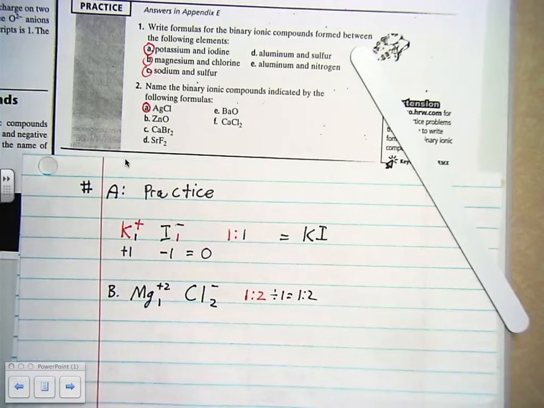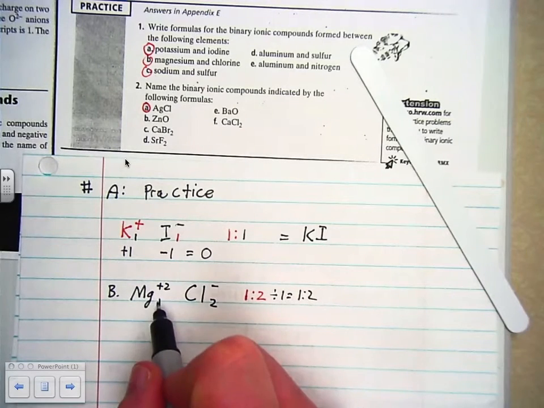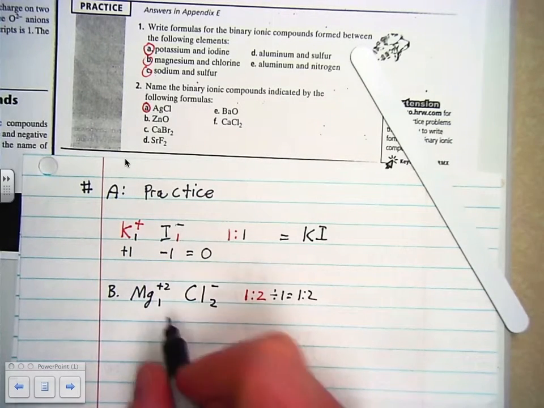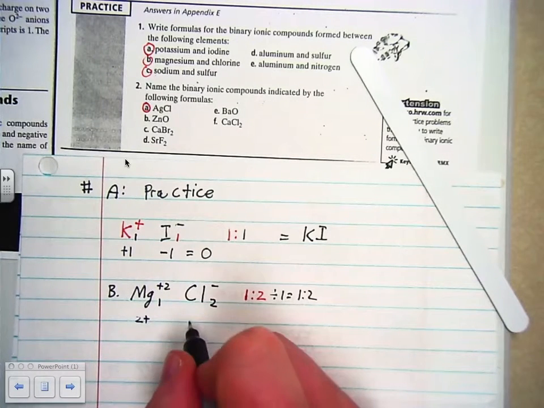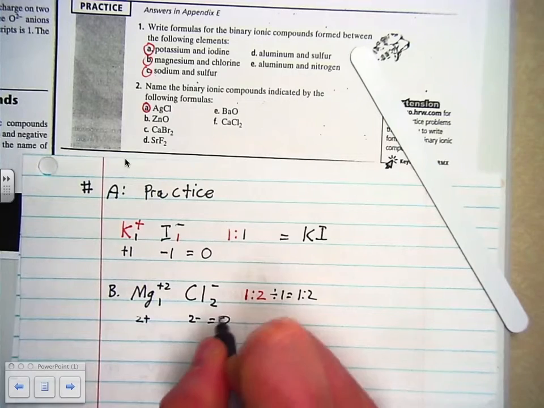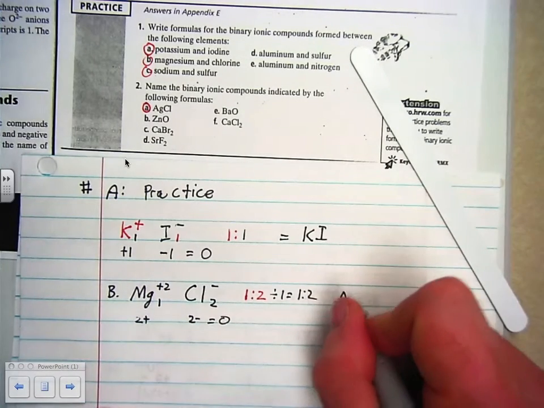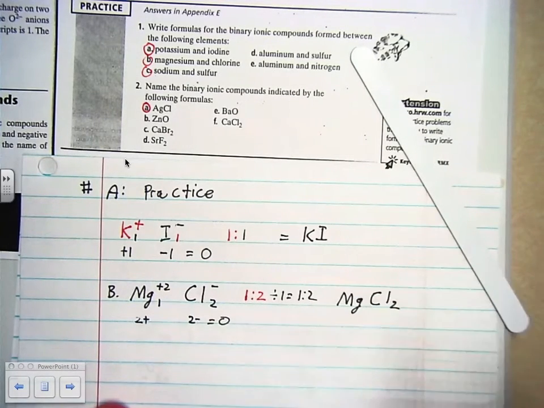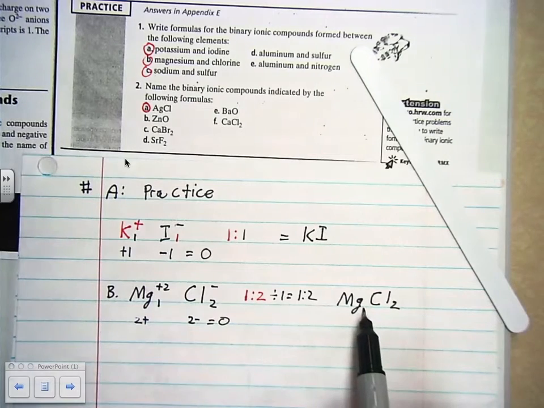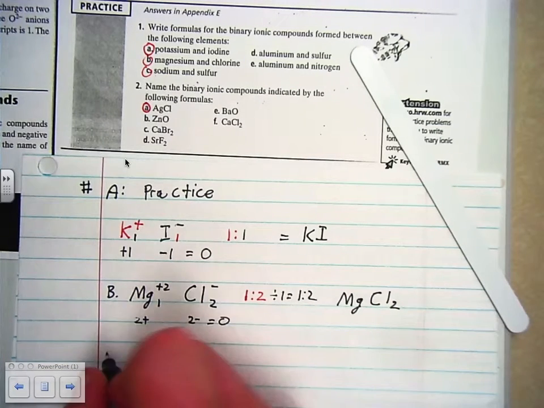Alright, no problem. And check to make sure that the charges are balanced. So 1 times a plus 2 is a 2 plus. And 2 times a negative 1 is a 2 minus, equals 0. So our formula must be MgCl2. Notice I didn't put a subscript 1 by Mg because 1 is understood to be 1. You don't need to write it. Alright, let's do number C.